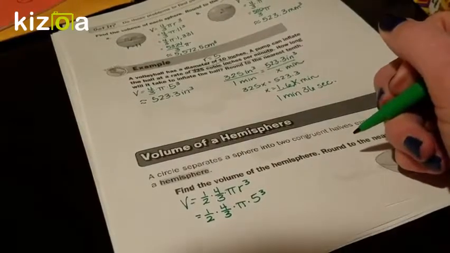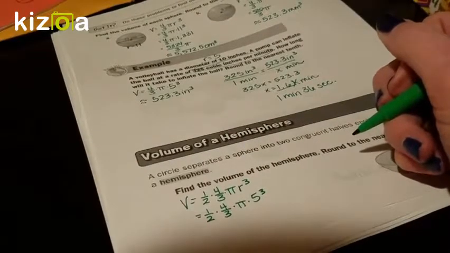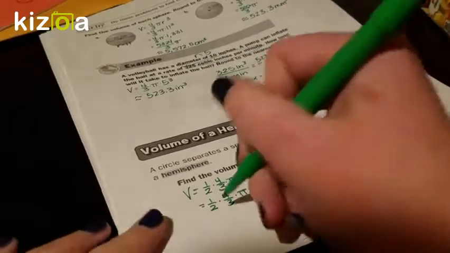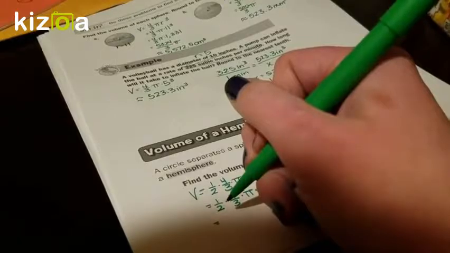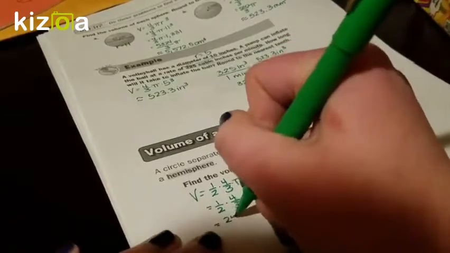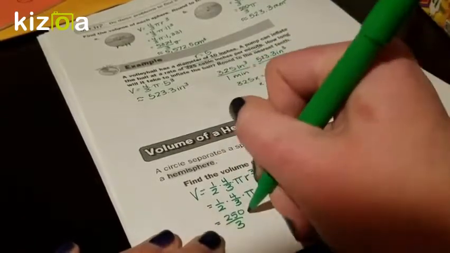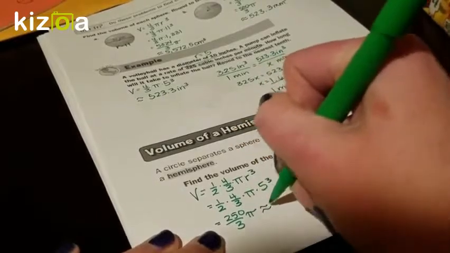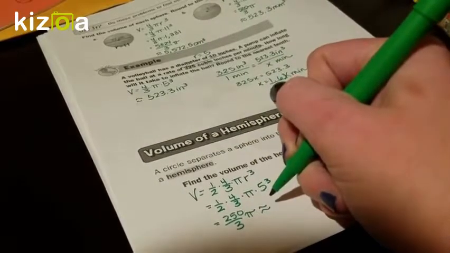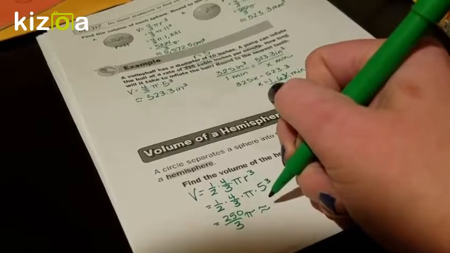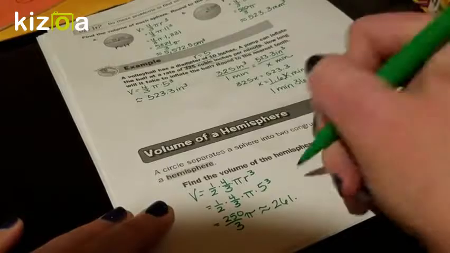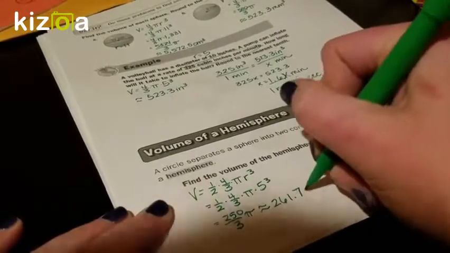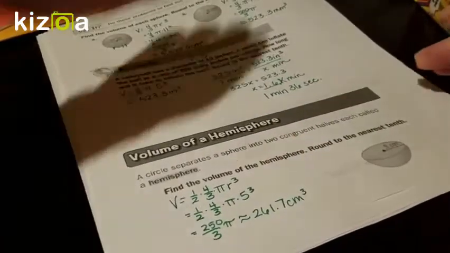And if I do 1/2 times 4/3 times 5 cubed, I'm going to leave pi in my mix, I get a mixed number, so change it to an improper, which is 250/3 pi, which is going to be approximately 261.7, because we're going to the nearest tenth, centimeters cubed.